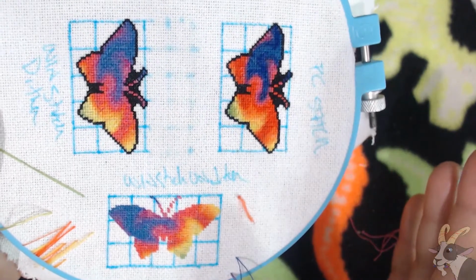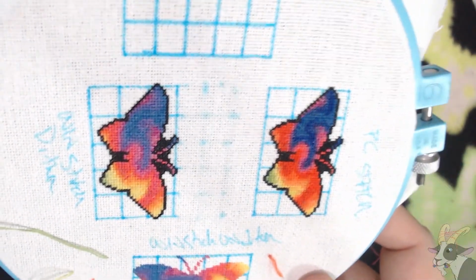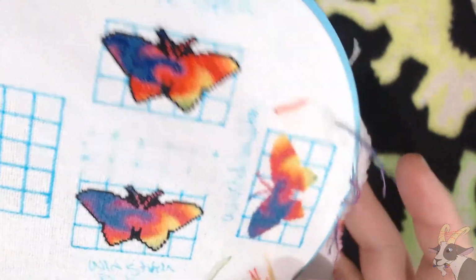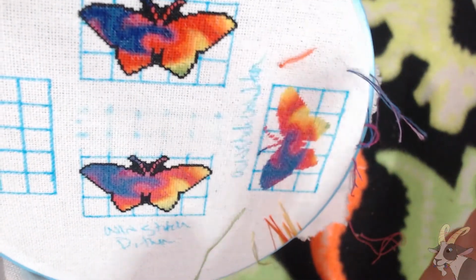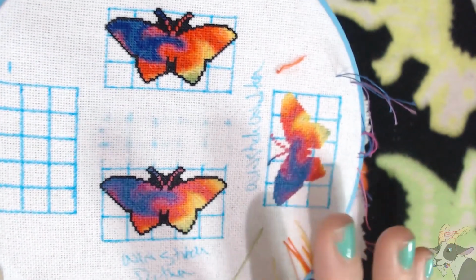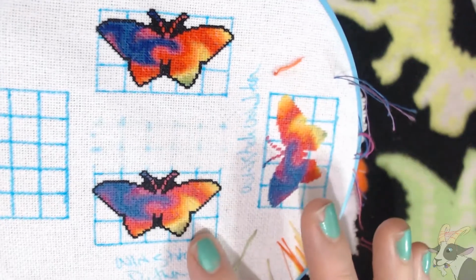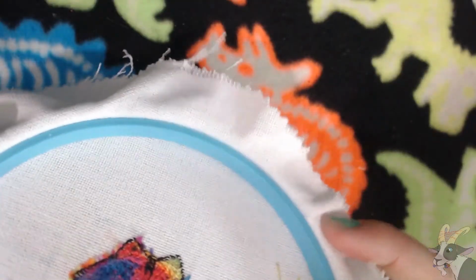I kind of feel like maybe I should have done the fourth one, but I was just getting so sick of stitching butterflies at this point. But by the time I got about halfway done with this one, I decided that I am going to switch, and I have been able to do that thanks to Quinn in the Discord. So thank you, Quinn, very much for allowing me to switch over to WinStitch.